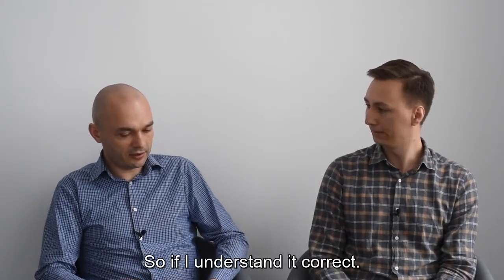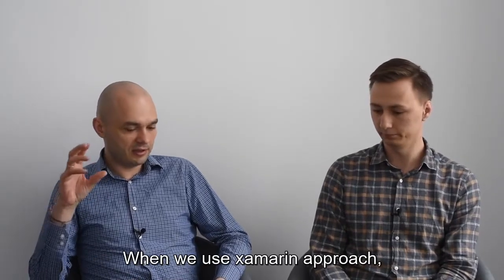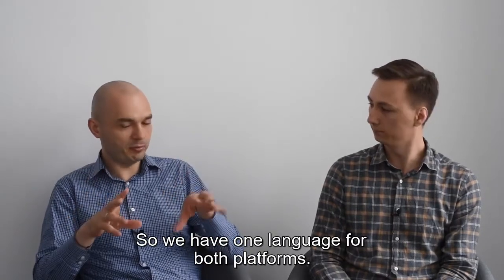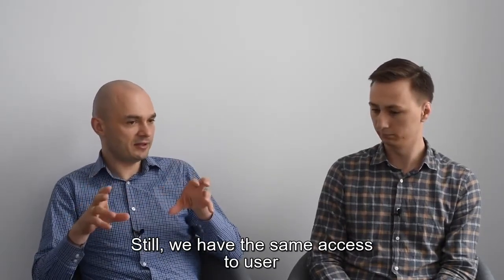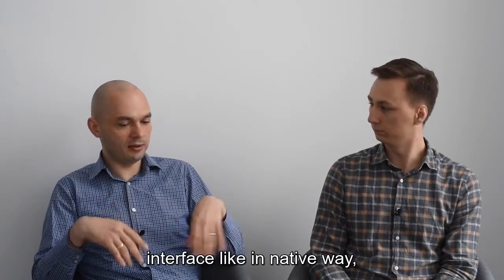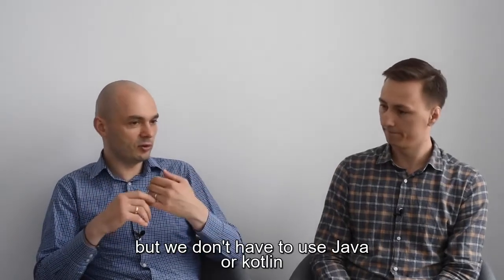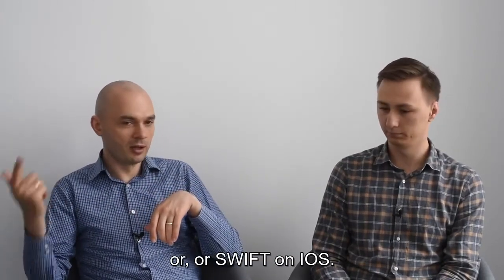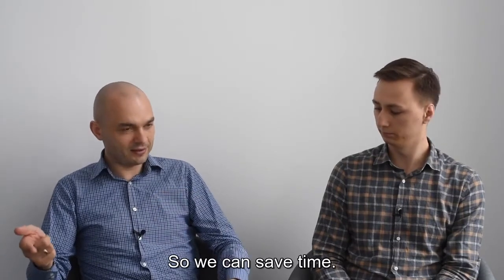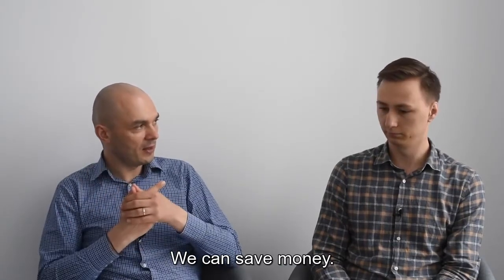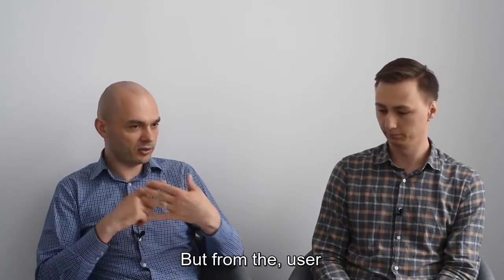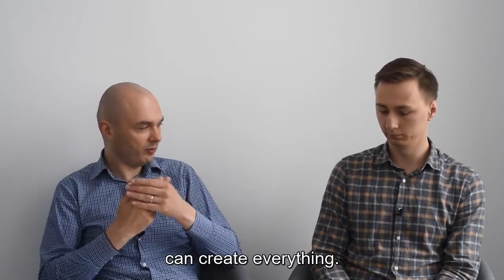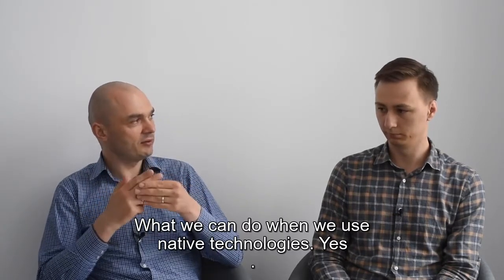Okay, so if I understand it correctly, when we use the Xamarin approach, then we have the C# language, so we have one language for both platforms. Still, we have the same access to user interface like in the native way, but we don't have to use Java or Kotlin on Android and Objective-C or Swift on iOS. So we can save time, we can save money, but from the user perspective, we can create everything that we can do when we use native technologies.